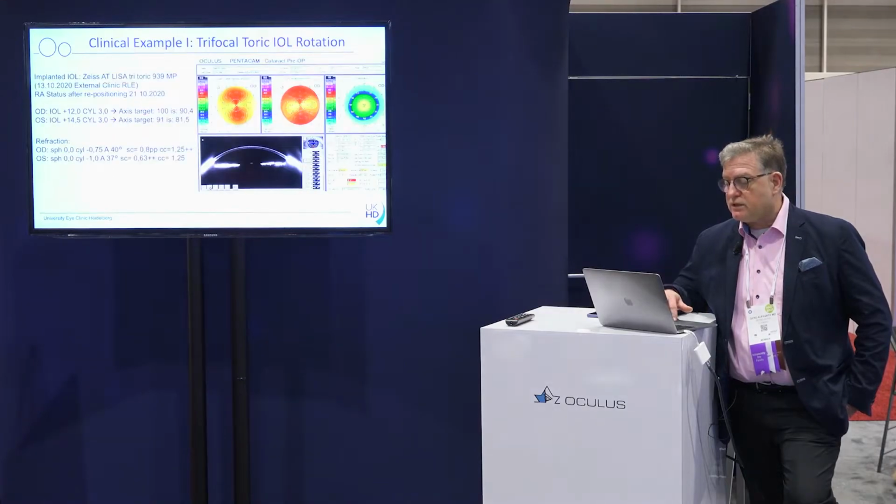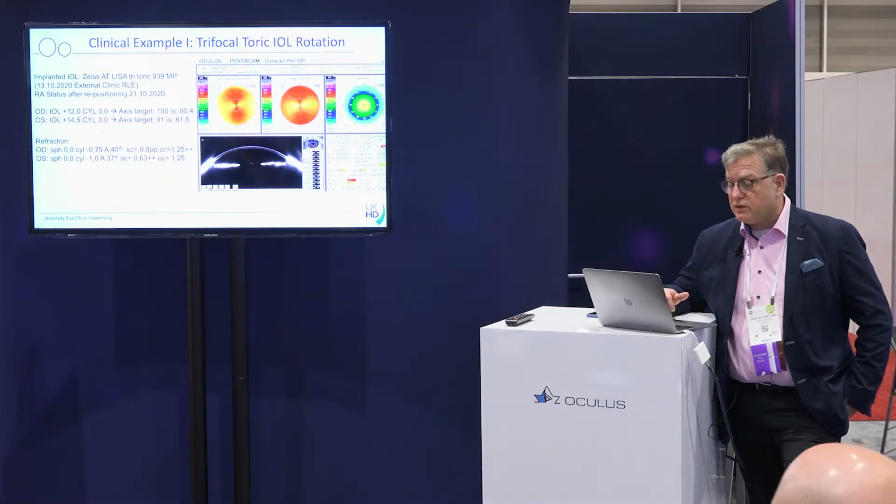Here we have a patient who got surgery somewhere else, and he got a trifocal toric lens implanted. You can see it's a higher myopic patient, and the target axis was 100 degrees for the right and 91 for the left eye, and you already see here that there's something wrong. But let's first look at all the data. We can see that the patient has a residual astigmatism, even though he got a toric lens.